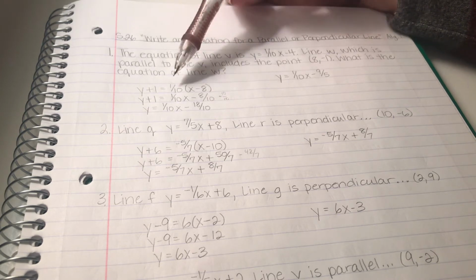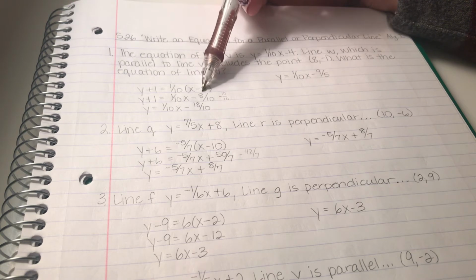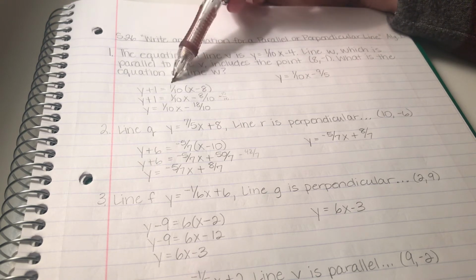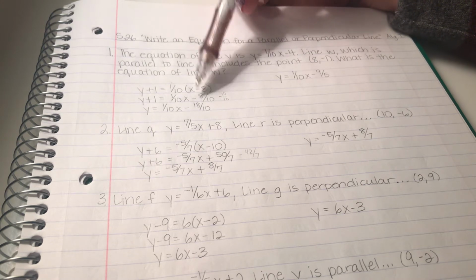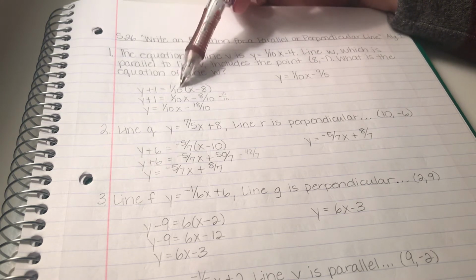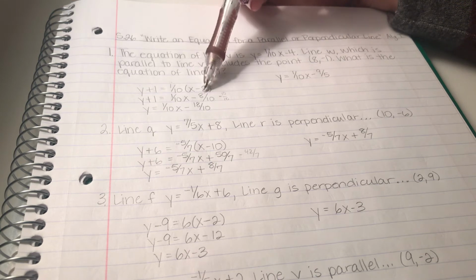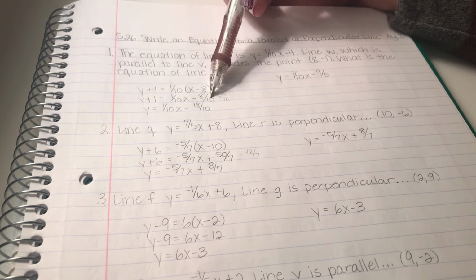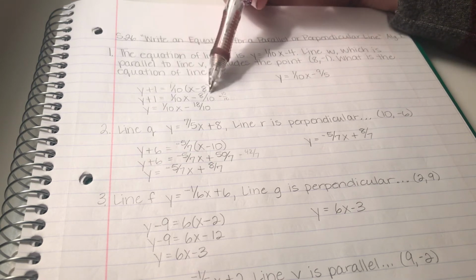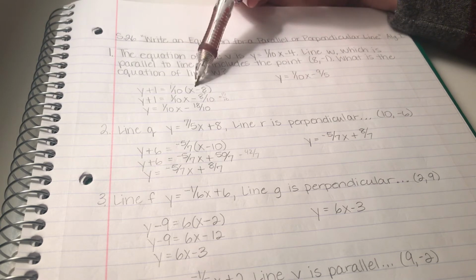If you need to remember how to work fractions, remember that this is understood to be over 1. So you multiply your numerators, 1 times -8 is -8. You multiply your denominators, 10 times 1 is 10. So I just cleaned up the right side using the distributive property.